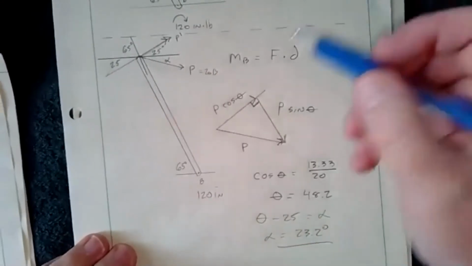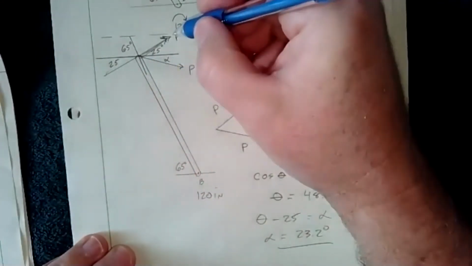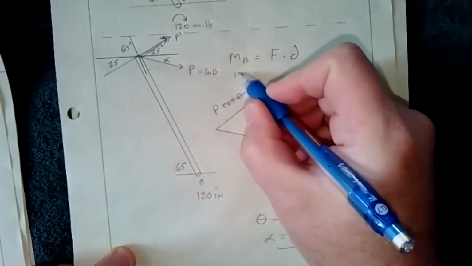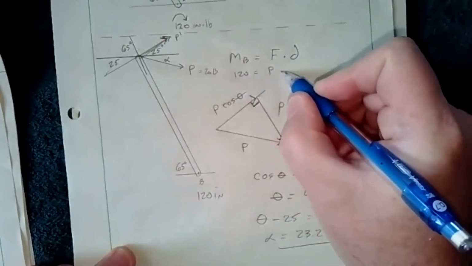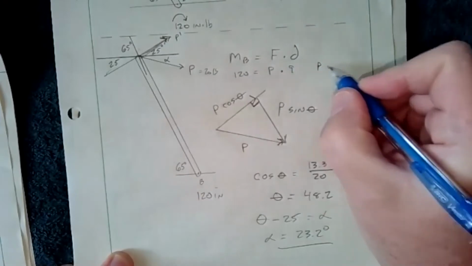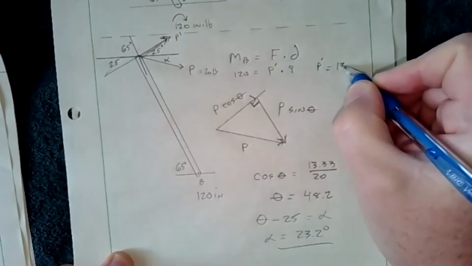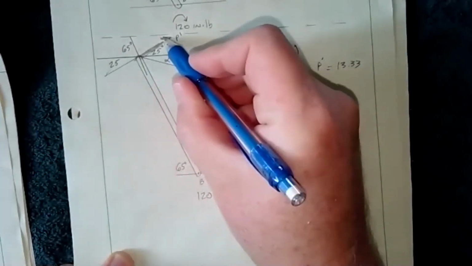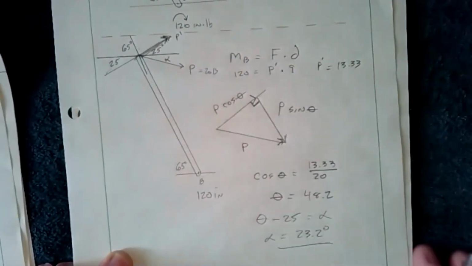Remember that this P prime is going to be the force at the perpendicular distance. So if I say 120 equals P times 9, then this P prime, sorry, equals 13.33. So now it's just triangles, and I know it's 23.2.